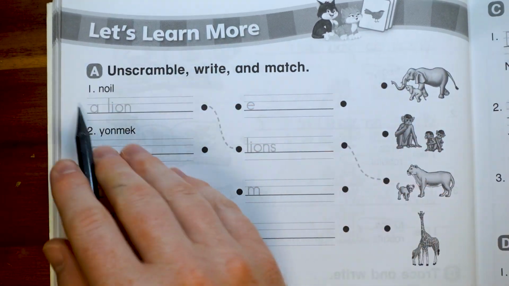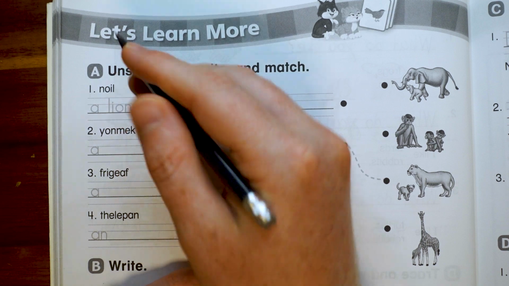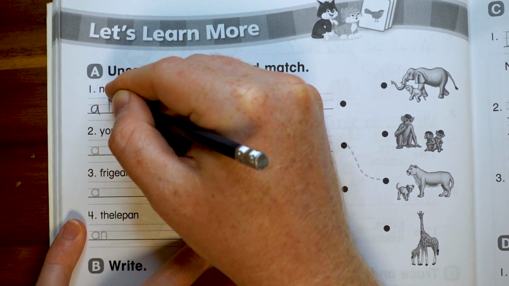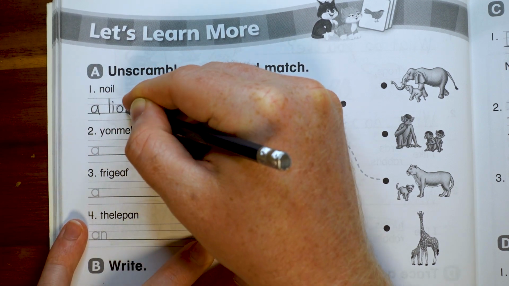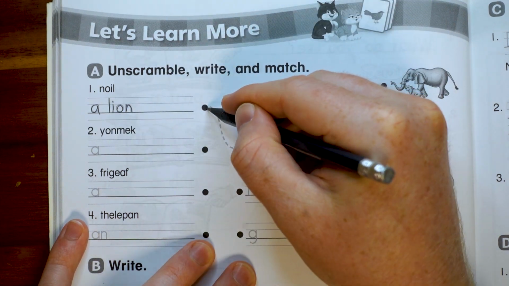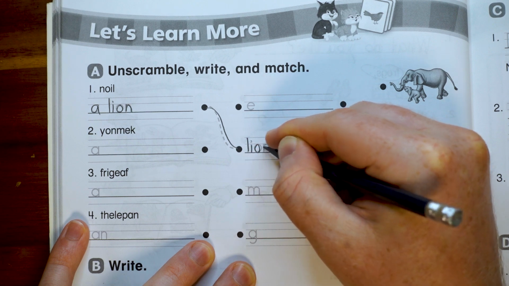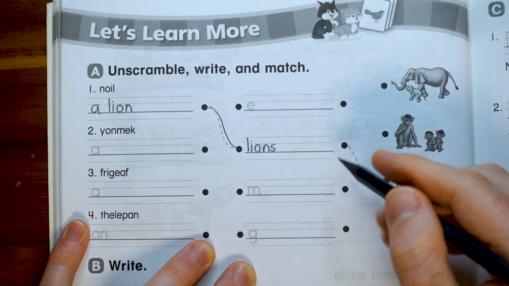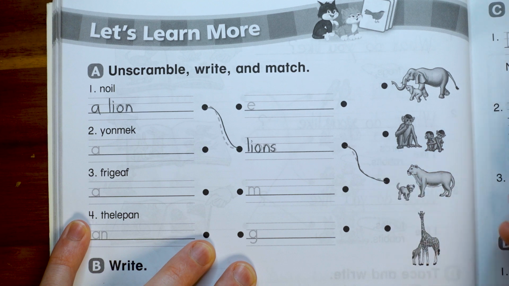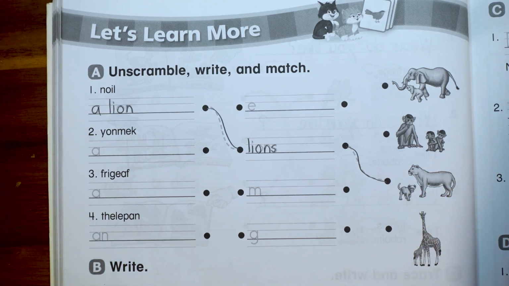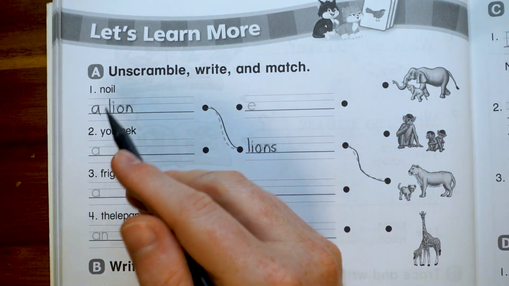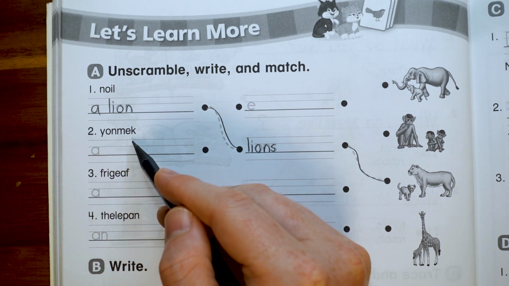Here we go. Number 1, Noel. Nope, that becomes a lion. A Noel? What is a Noel? And that matches to lions. More than one has an S. And that matches to this picture. There are 2 lions.